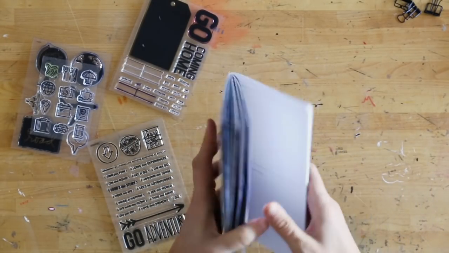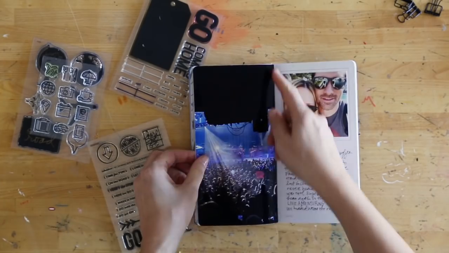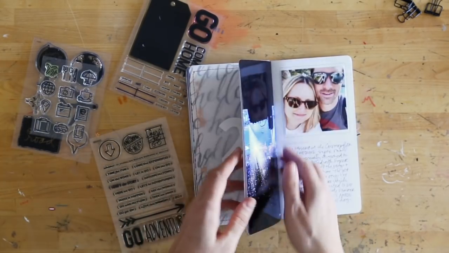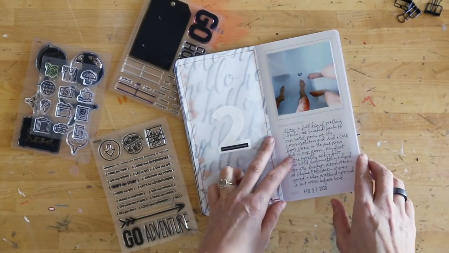It's definitely getting full, and I think when you add additional photos, like this one, it probably needs to be cut a little bit shorter so that it folds a little bit better there as well.